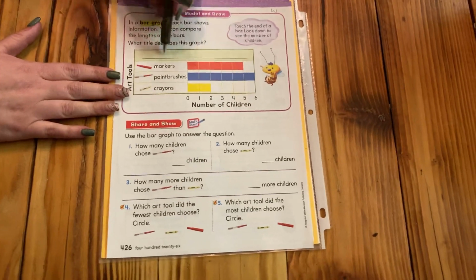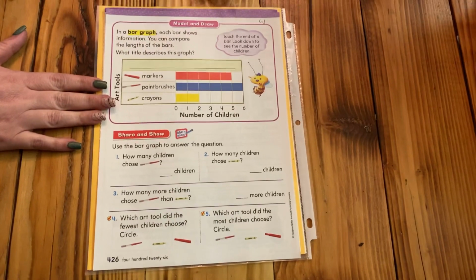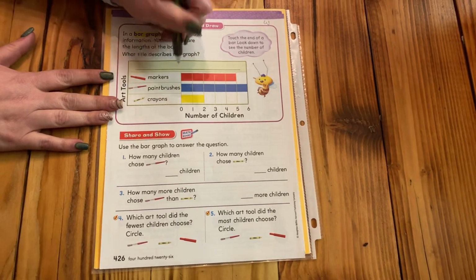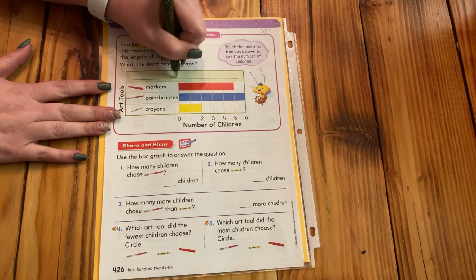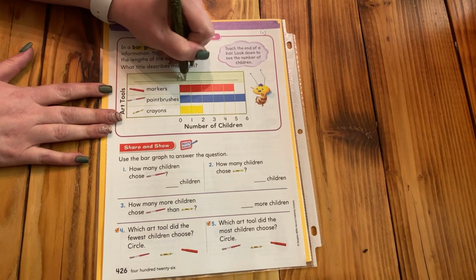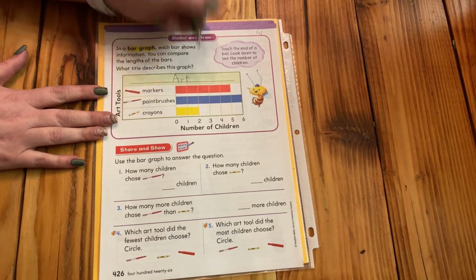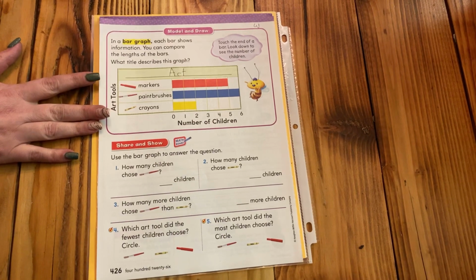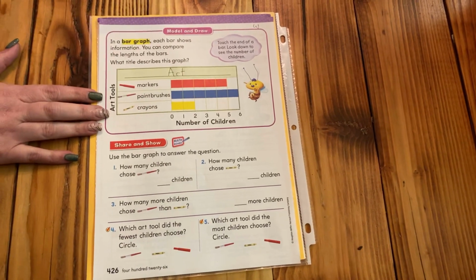And we could create a title that would go up here, whatever you think. So like we could put art supplies, or just, if we wanted to be simple today, we could just write the word art. These are things that we use to create art.